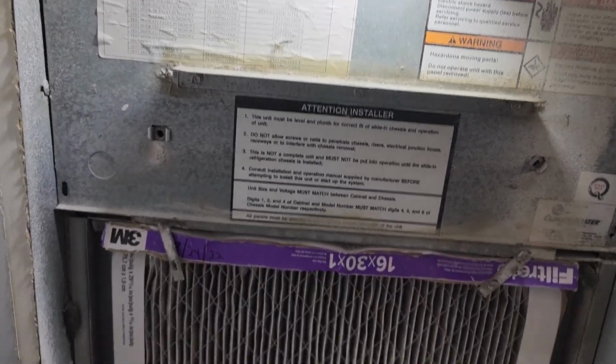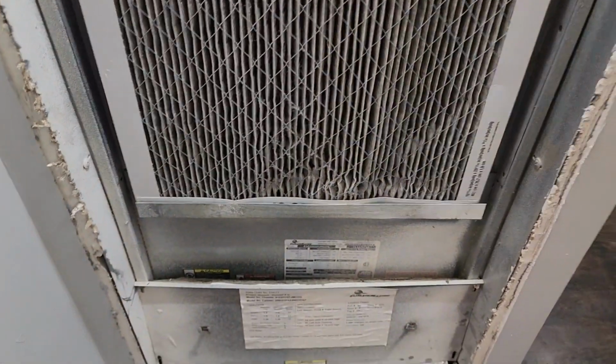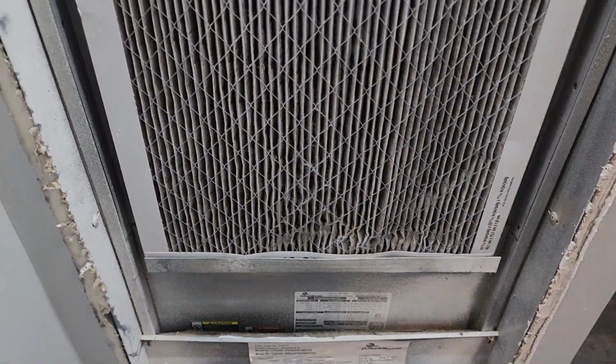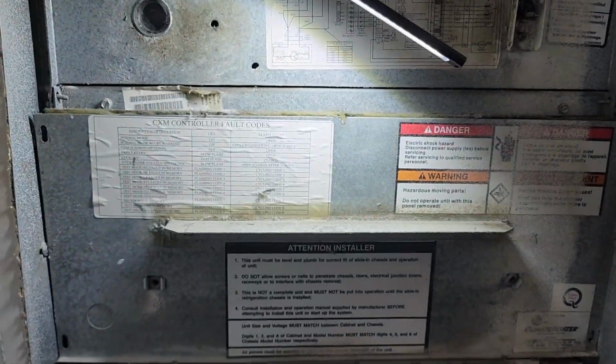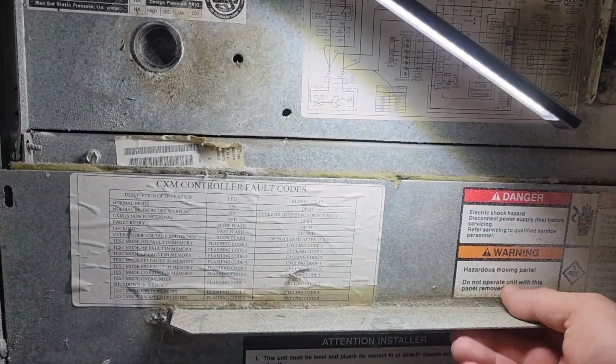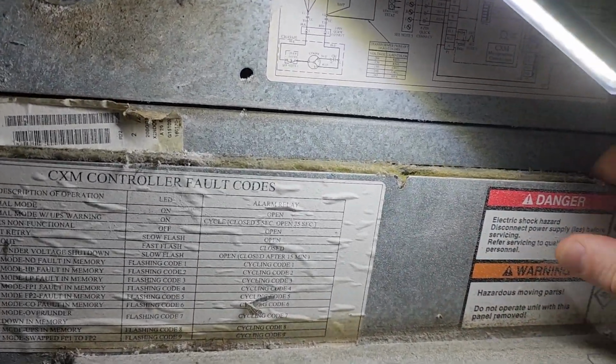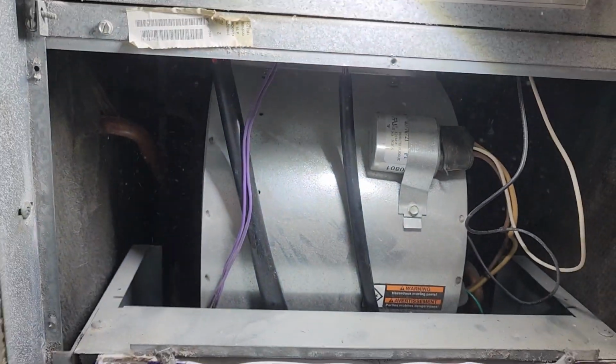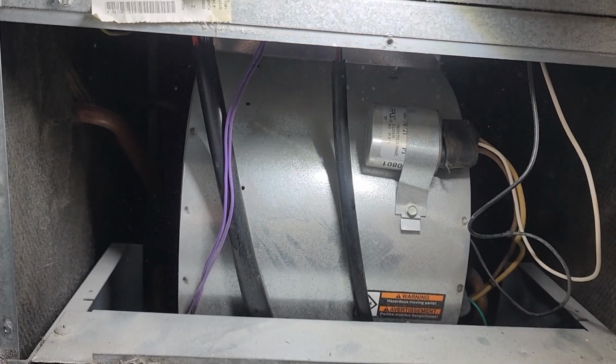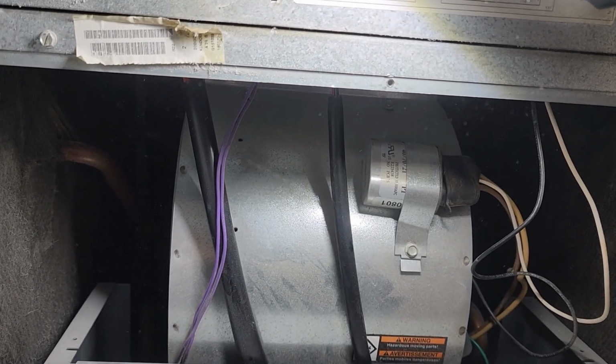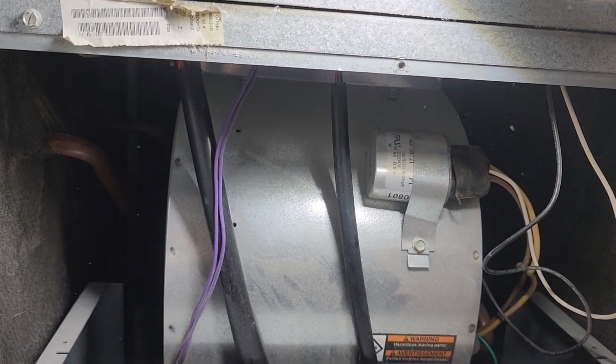I am guessing, because I actually remember from when I changed the filters, the compressor is on the bottom. So I believe the fan is going to be up here. Let's see. Okay. And whoa, it's a big guy, but there it is. So we are going to try to turn it by hand.